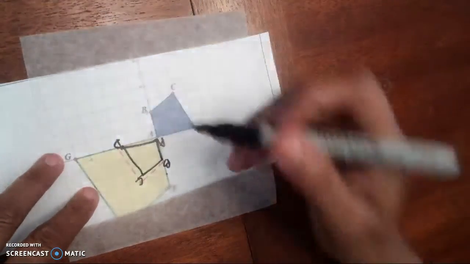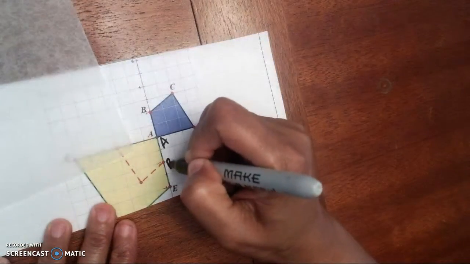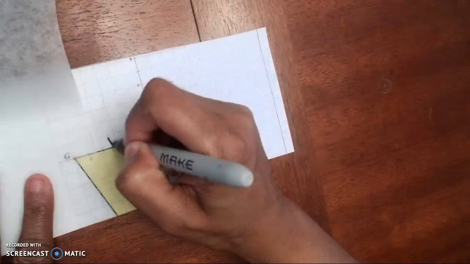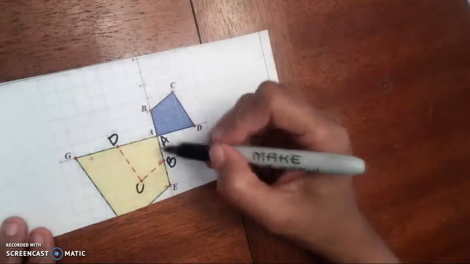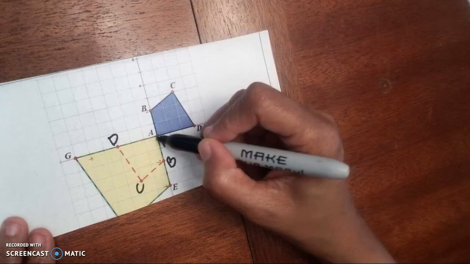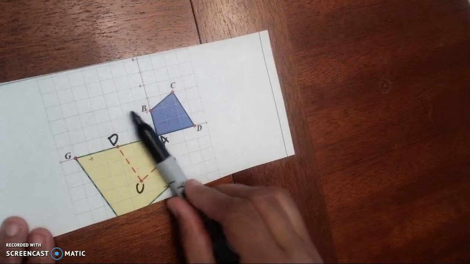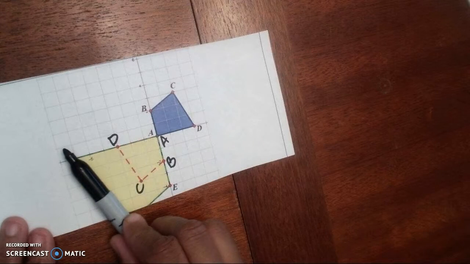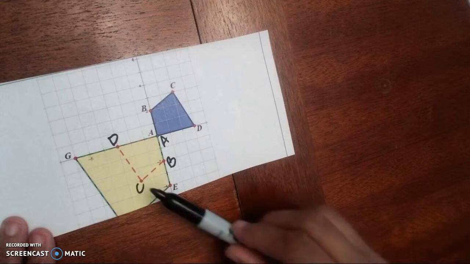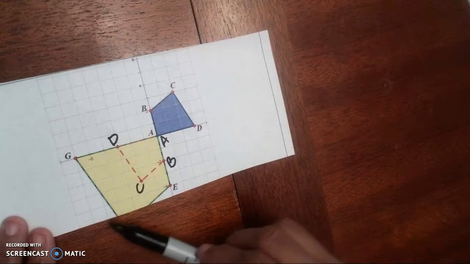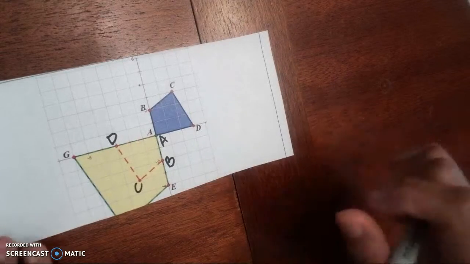So I want to go ahead and label. This was A, this was B, this was C, and this was D. If you don't mind, I just want to label that so you can see. Now we know our angles right here are the same. This angle is the same. And if I take these lines and extend them out, then this D will now be right here at G. C will now be down here at F, and B will be right here at E.